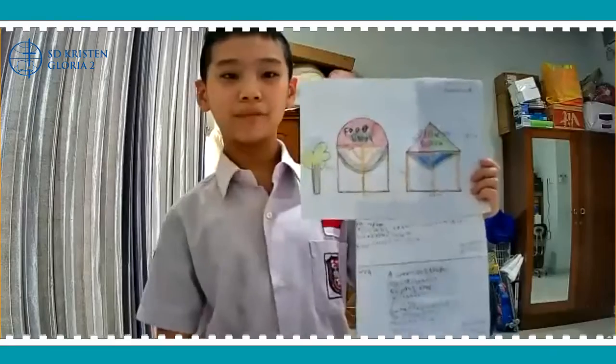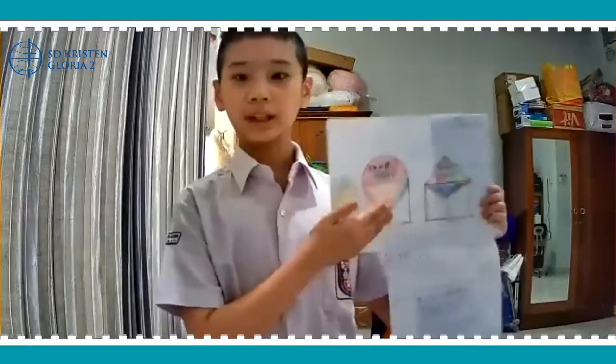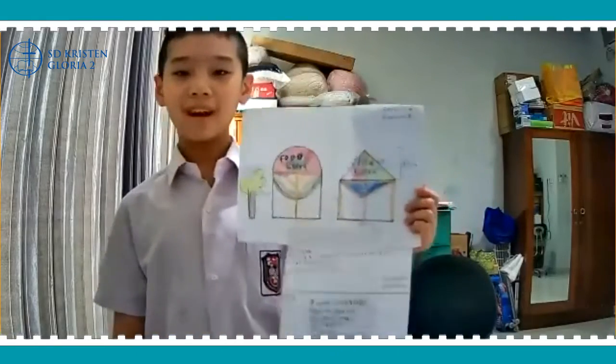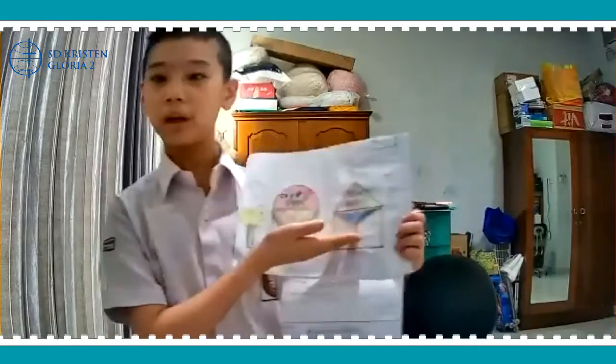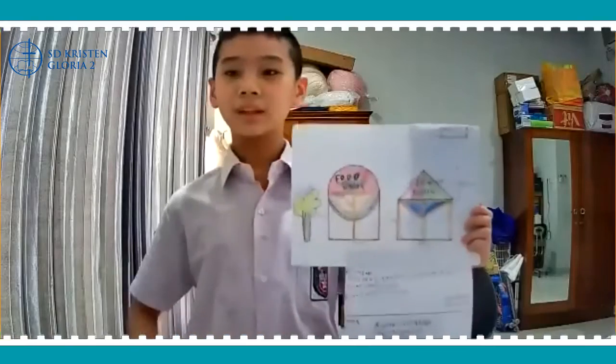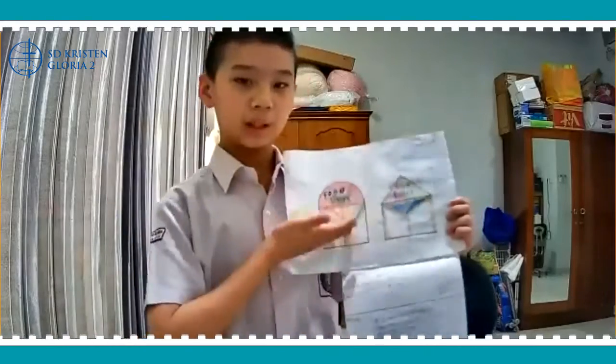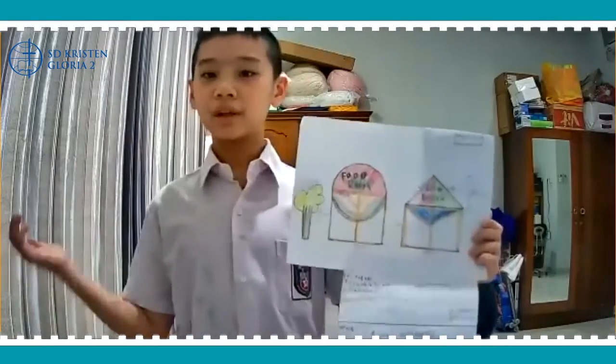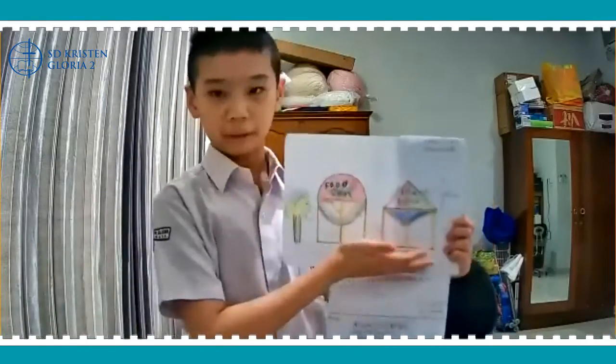The area of the food booth is 81.12 meters square. For the drink booth it is 70.125 meters square. The perimeter of the food booth is 34.56 meters. And the perimeter for the drink booth is 33 meters.